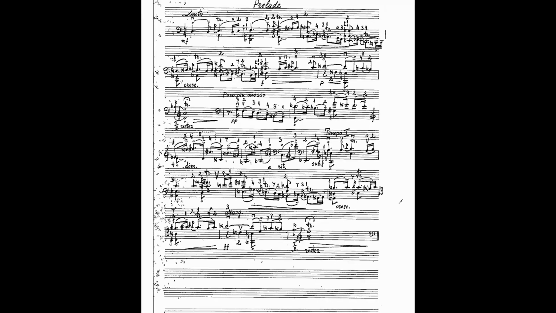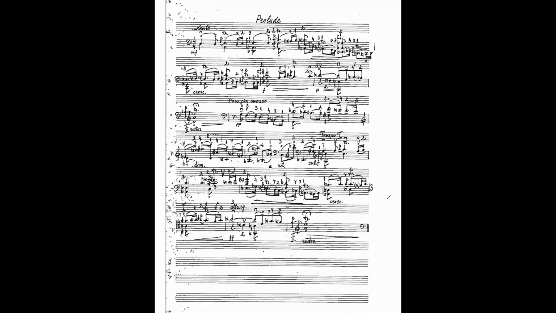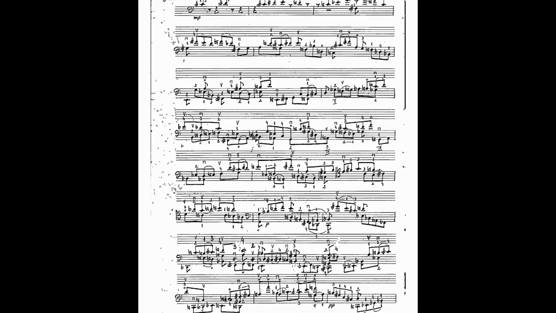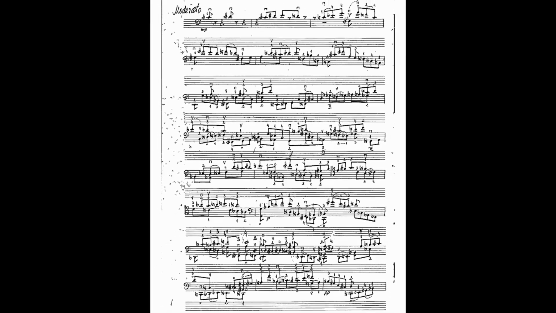Let's now listen to this prelude in its entirety. Several of the musical features will continue to be highlighted on the score for you to follow along with.